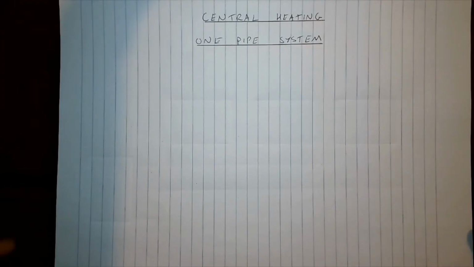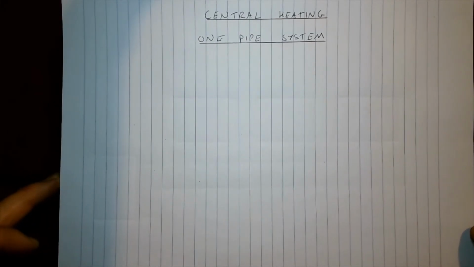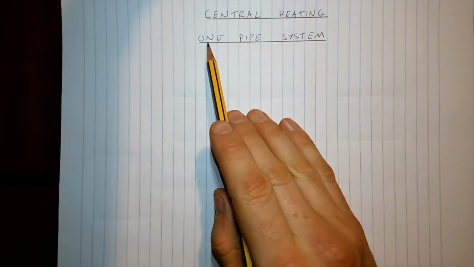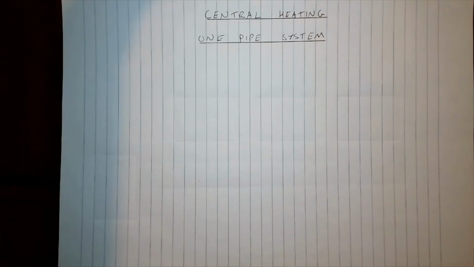Right, so just to go through drawing up these two systems. In an exam type situation, we want to be able to draw them up. So with the heading there, central heating, I'm going to draw up the one pipe system first, and then we'll draw up the two pipe system.